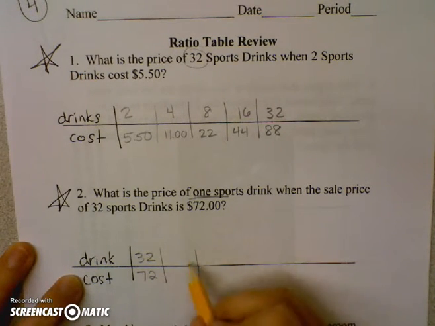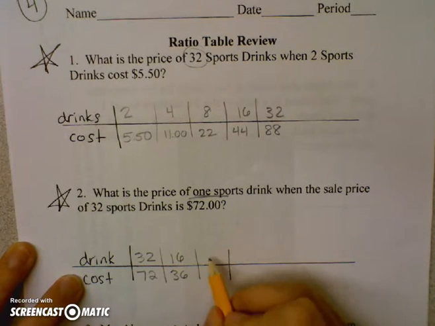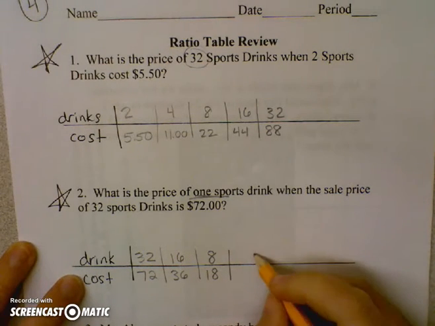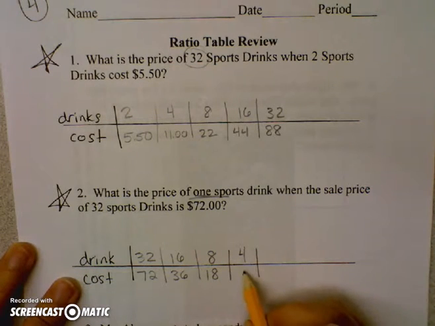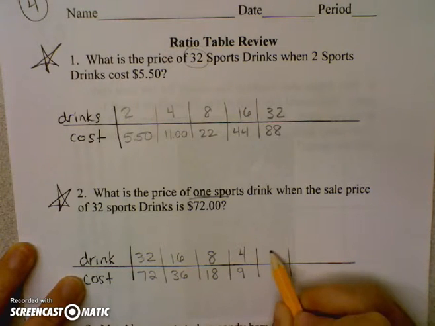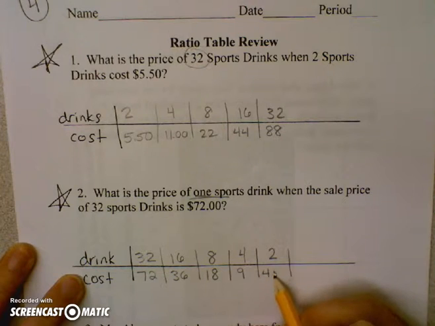So half of 32 is 16. Half of 72 is 36. Half of 16 is 8. Half of 36 is 18. Half of 8 is 4. Half of 18 is 9. Half of 4 is 2. Half of 9 is $4.50.